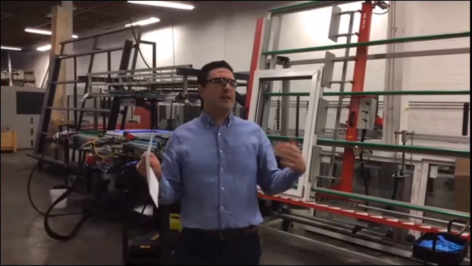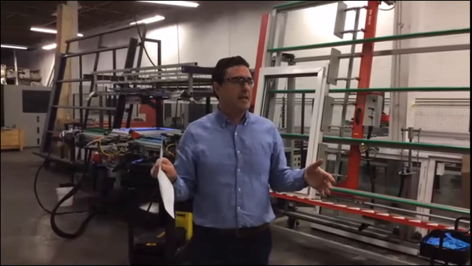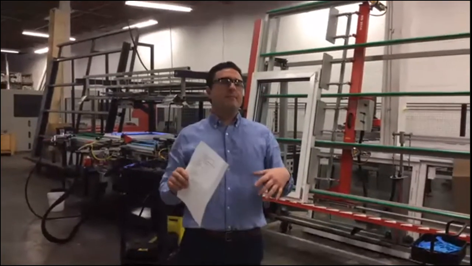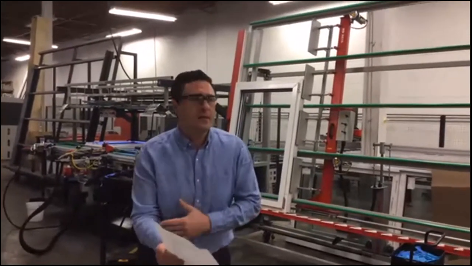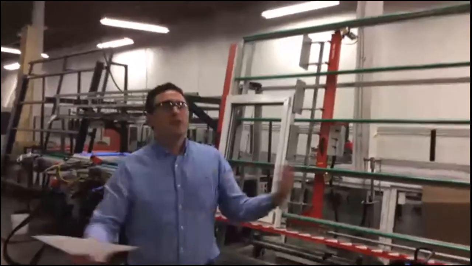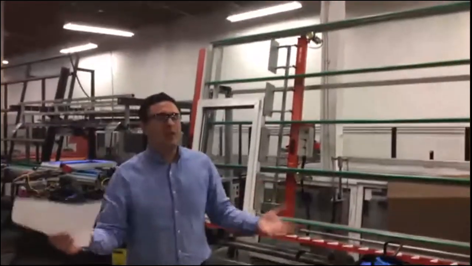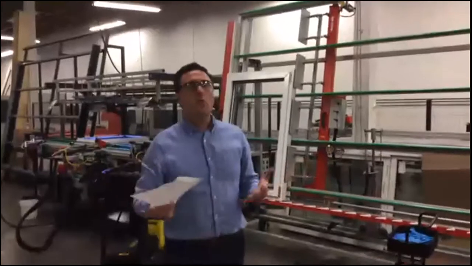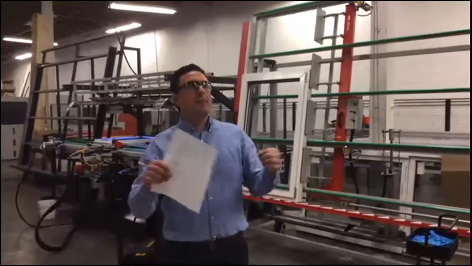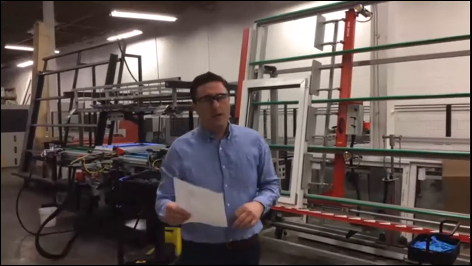And like I said, we have AW60 testing, which means that it meets very high structural loads for deflection and also water leakage and air leakage.